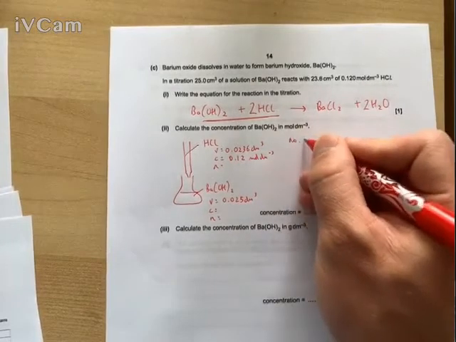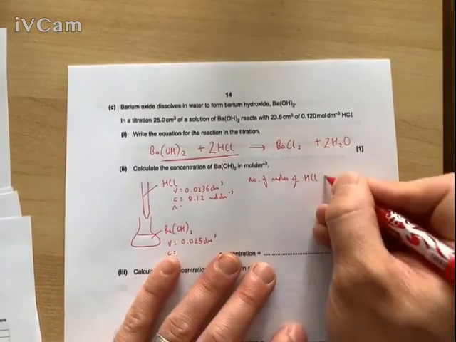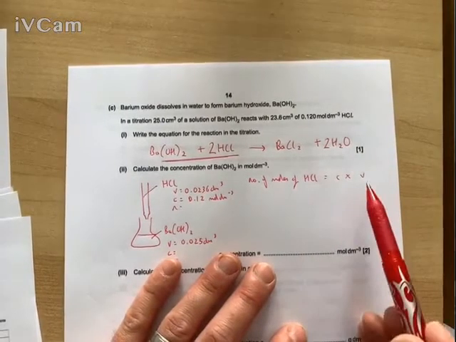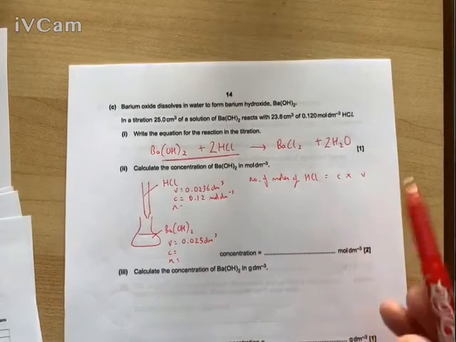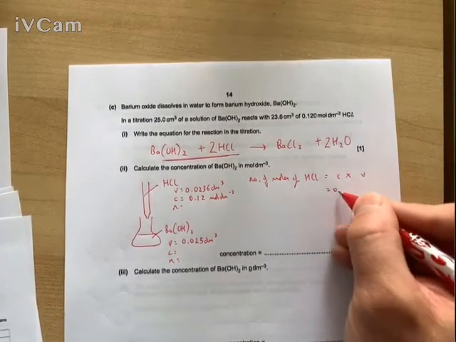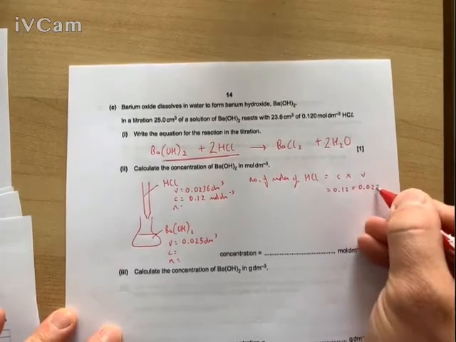So my first step is the number of moles of HCl, and the number of moles of HCl is equal to the concentration times by the volume. And I would write down C and V, or conc and vol, to help the examiner see what you've done, especially if you don't get the right answer. The concentration is 0.12, and I've already changed the units, so that's lovely.